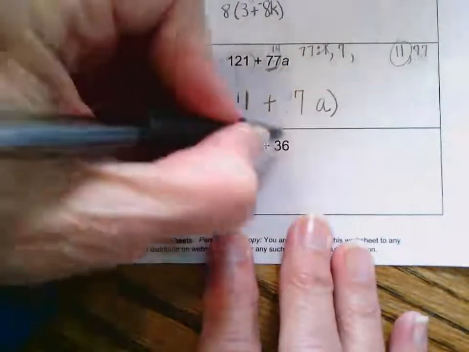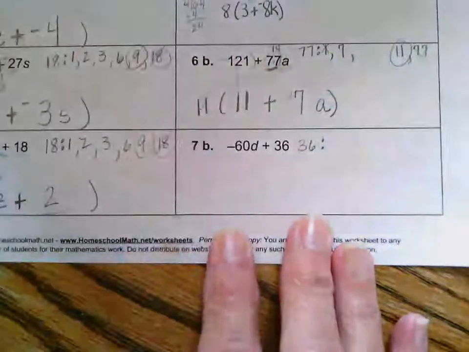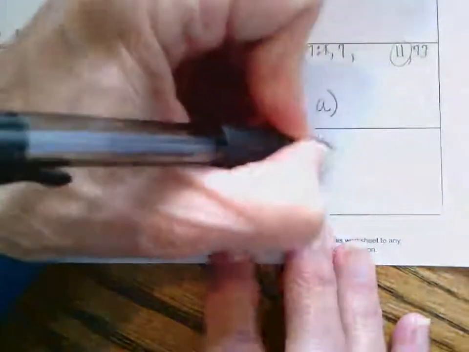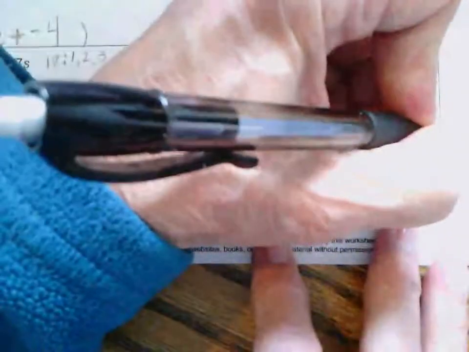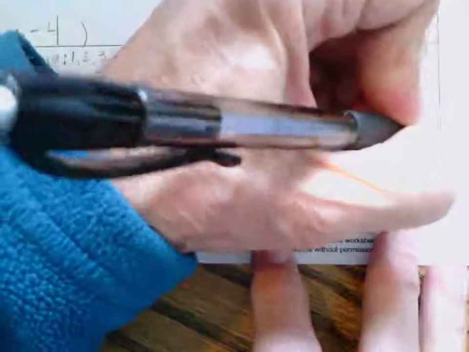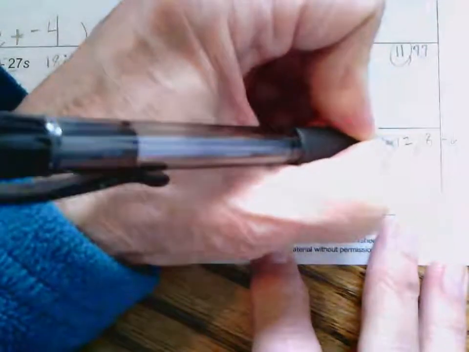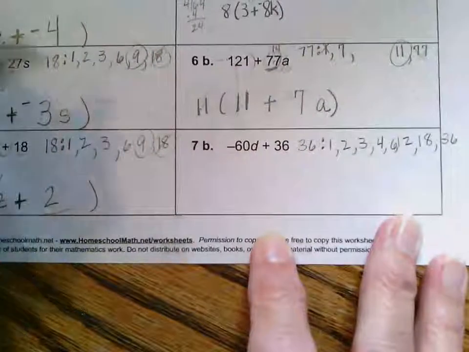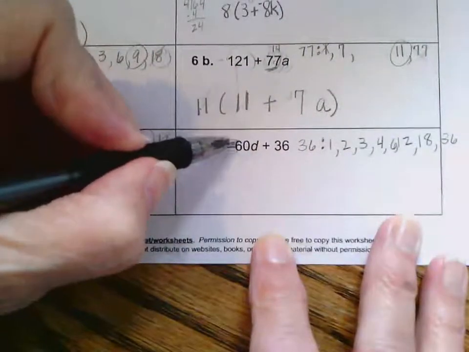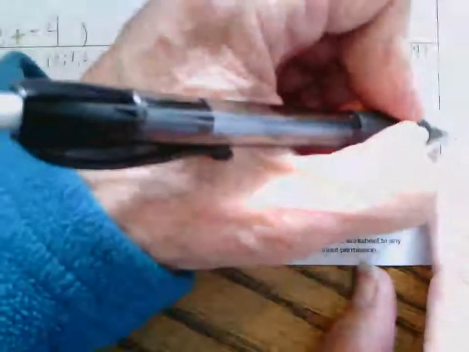Last one. Going to list the factors for 36. I don't think we've had that one on our list. 1 times 36, there's a lot of these. 2 times 18, 3 times 12, 4 times 6, and I'm done. So now I'm going to look at 60 and ask myself, is 36 a factor of 60?